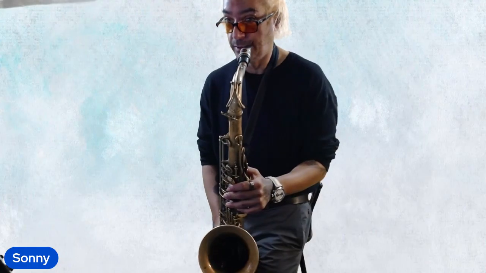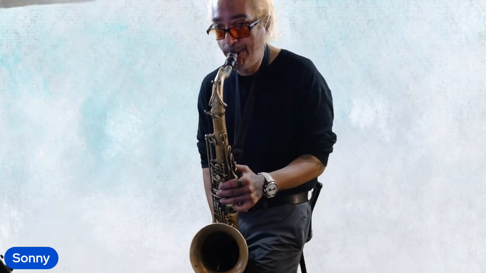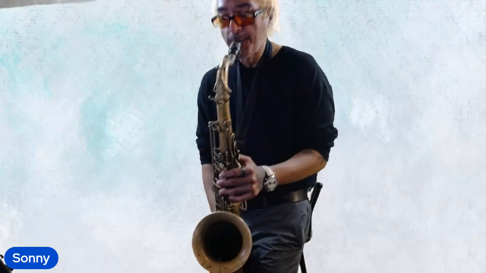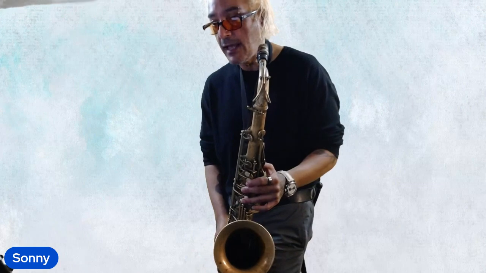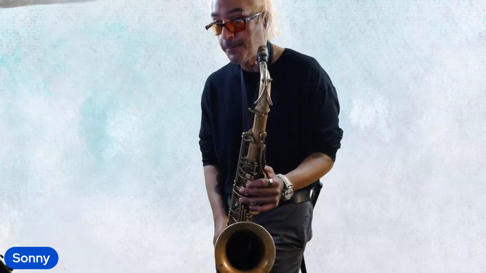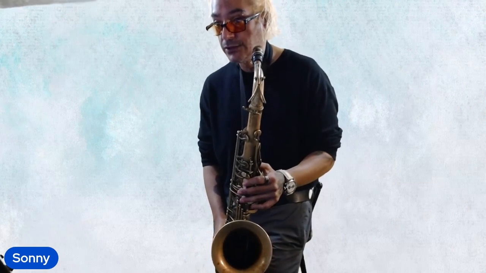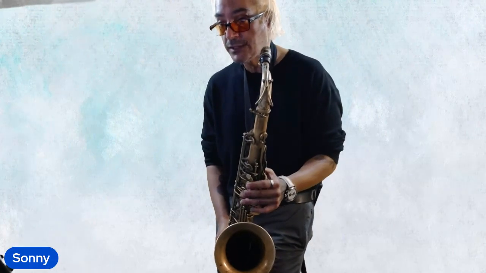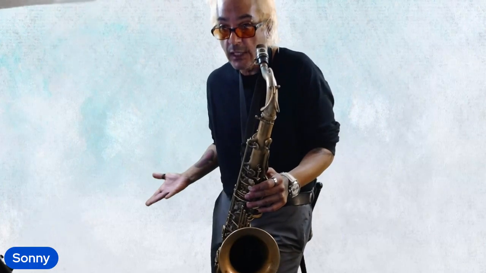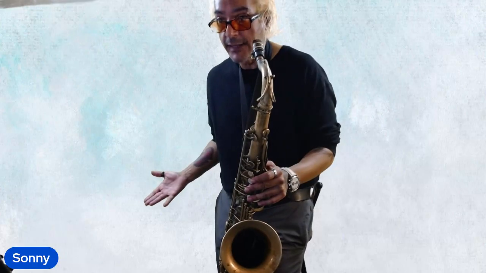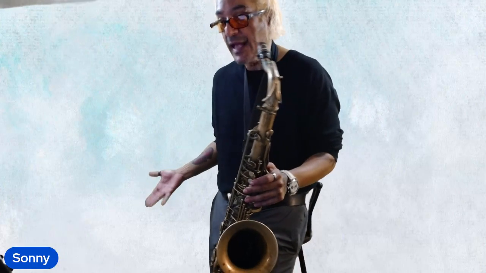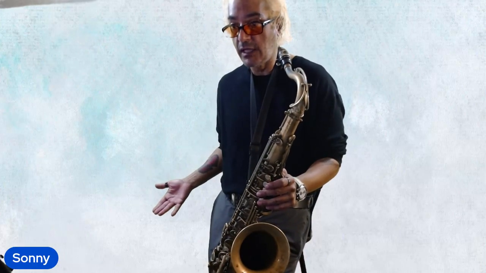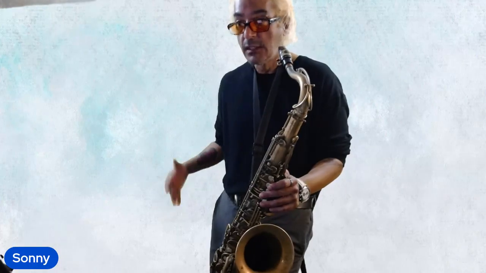E F G A B, and then down the A7, G sharp. I mean G E C sharp, and then we do it on D, because we're playing the D minor chord. D E F G A, and then down the G7, F D B, look to the C.